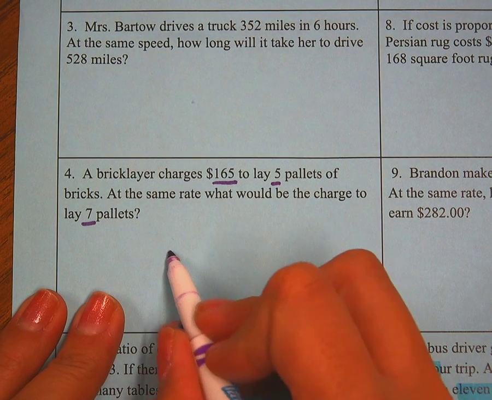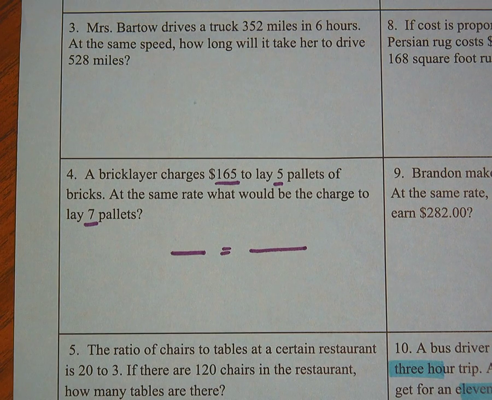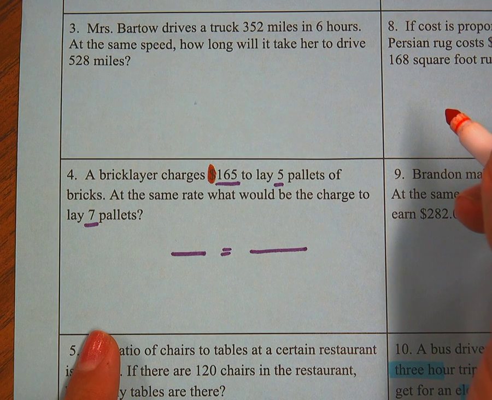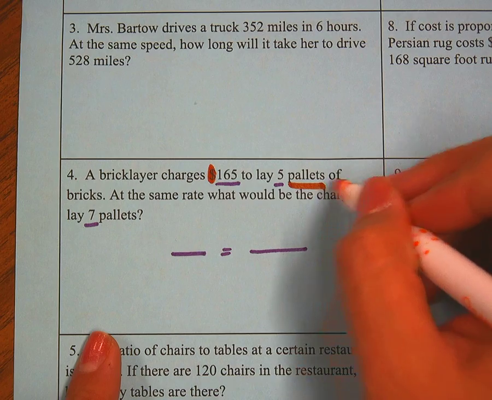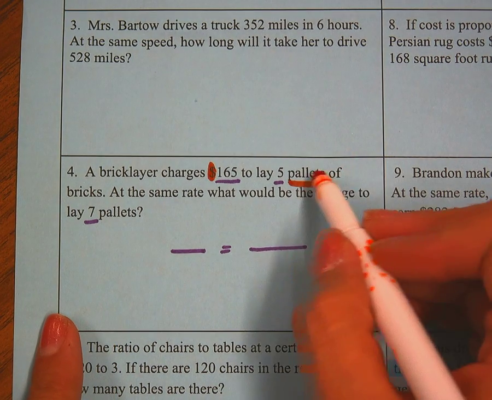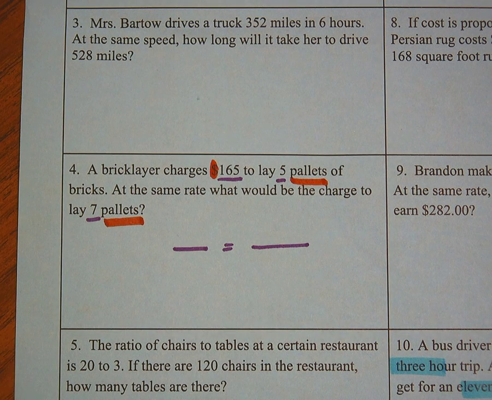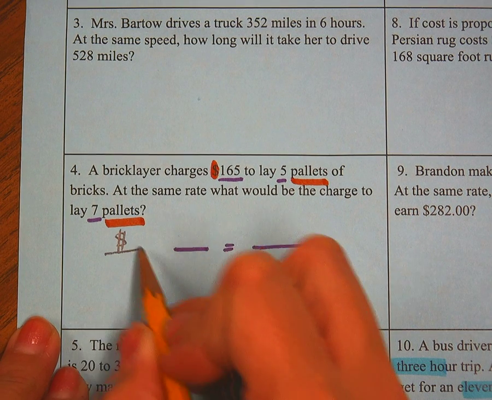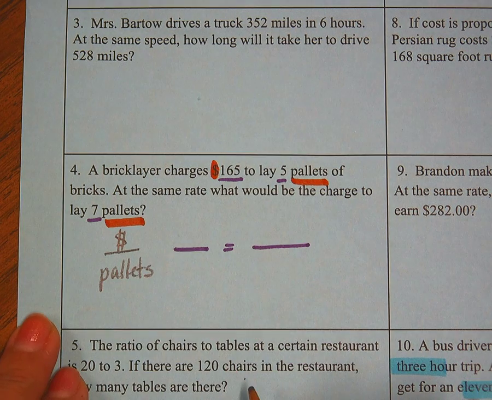The next thing I want to do is look to see what are the units that are attached to each number. Here I have dollars, and it says pallets, and it's pallets of bricks, which we don't have to be that specific. But I also noticed that this other number is attached to the word pallets as well. So when I'm setting up my proportion, I've got the words money. We could do money on top, and pallets as the other word for my ratio.